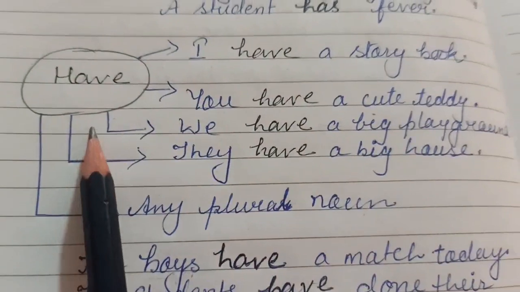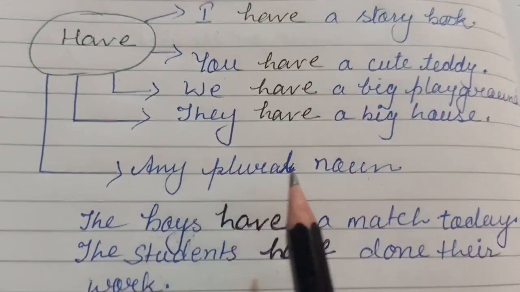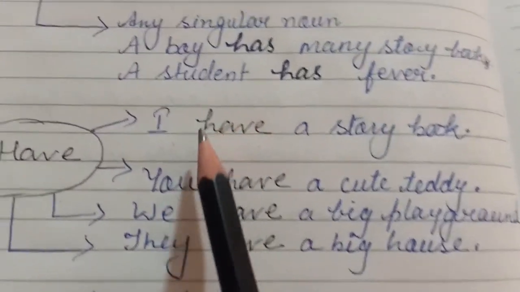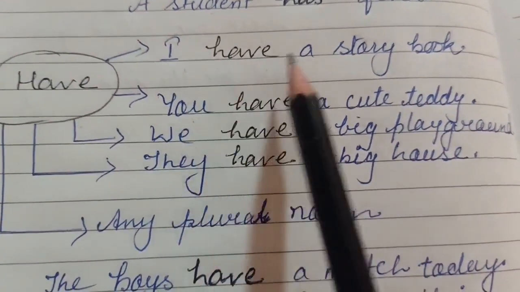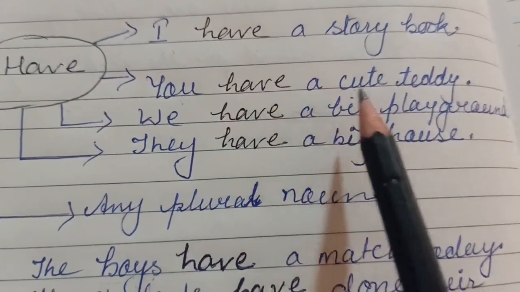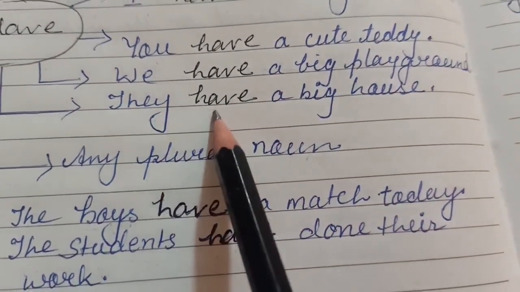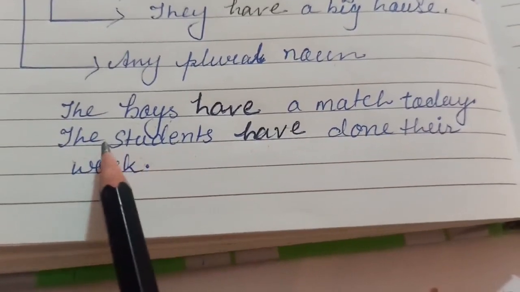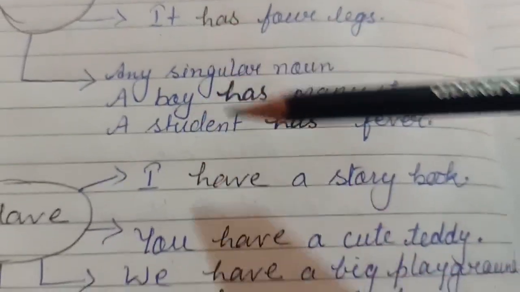And we use have with I, you, we, they or any plural noun. Plural noun means like boys, students. Okay, so see few sentences here. I have a storybook. You have a cute teddy. We have a big playground. They have a big house. The boys have a match today. The students have done their work. So we use have and has with these subjects.